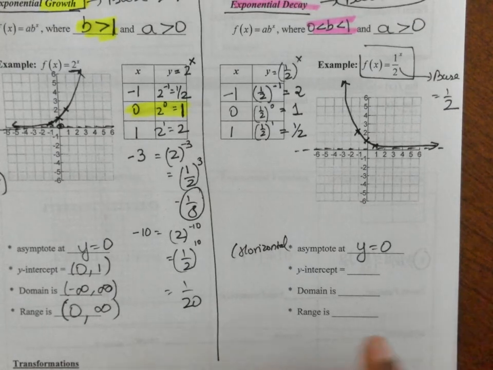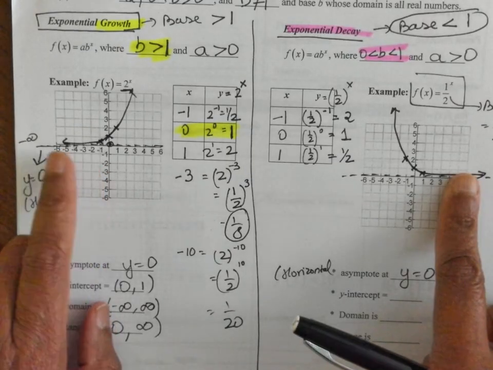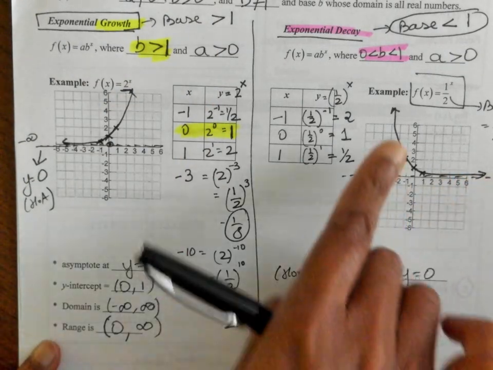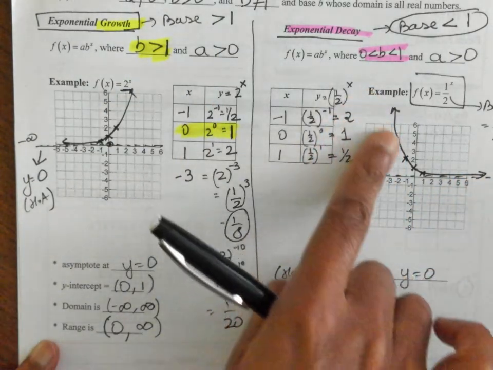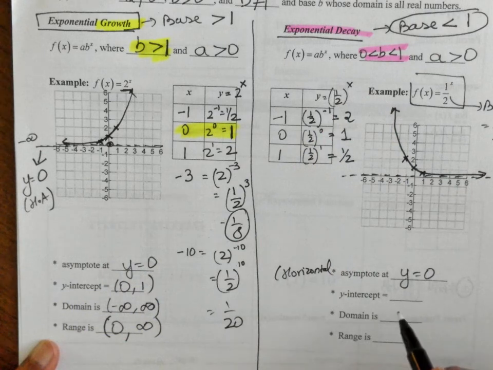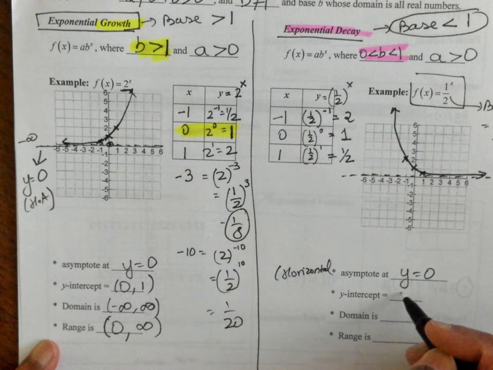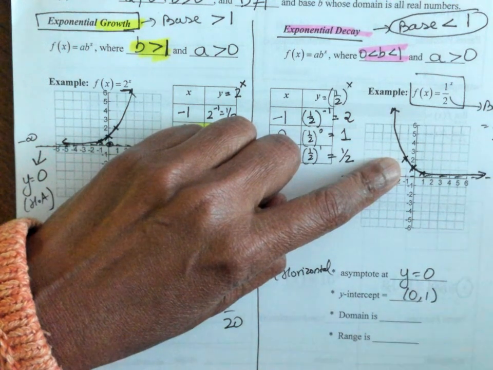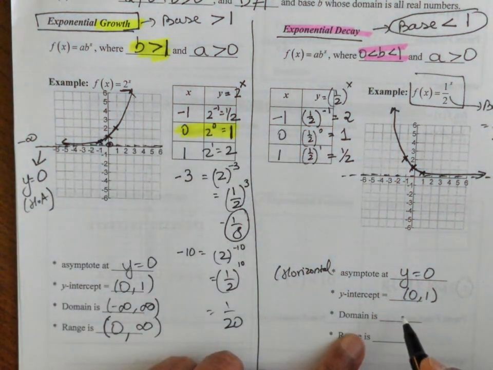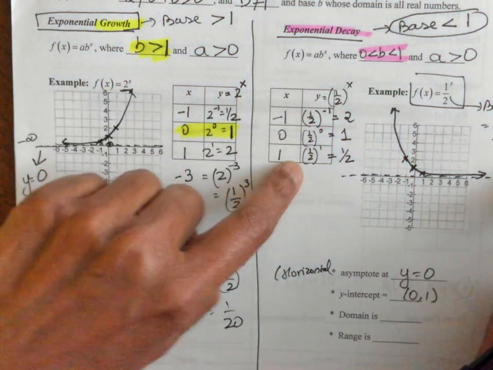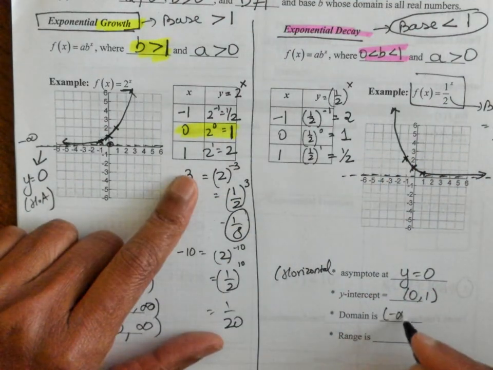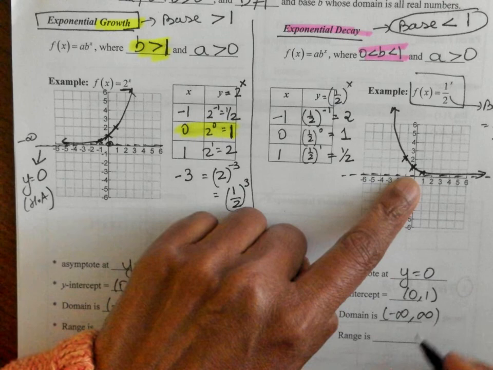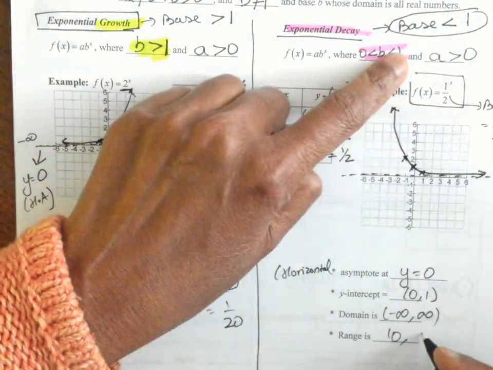So look at the difference between the graphs. Growth starts off at 0 and grows really quickly, really fast. Decay starts off with a really large number and becomes small really quickly. The y-intercept is again the same thing. This is my y-intercept, (0, 1). That doesn't change from the parent. Doesn't matter what the base is, the domain is the same, it goes on forever in both directions. And the range is also the same. It starts at 0, not including 0, and goes up to infinity.